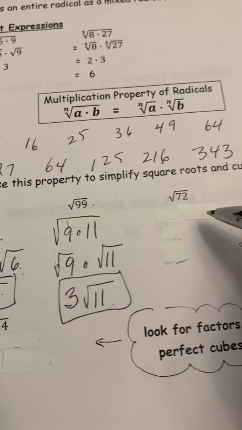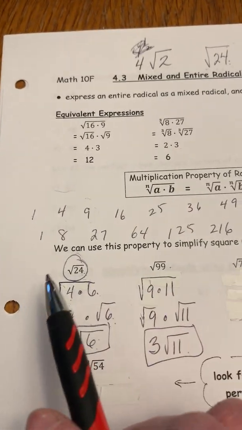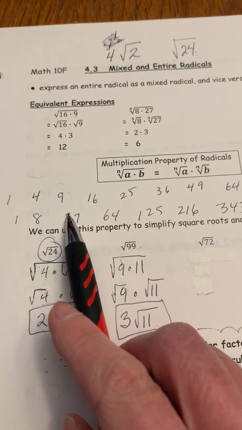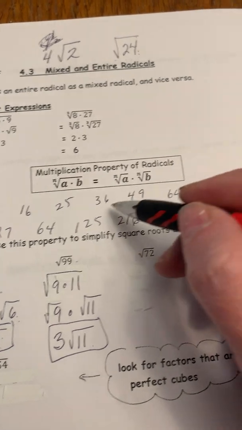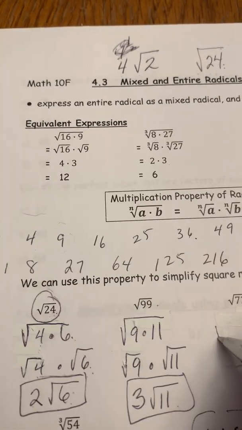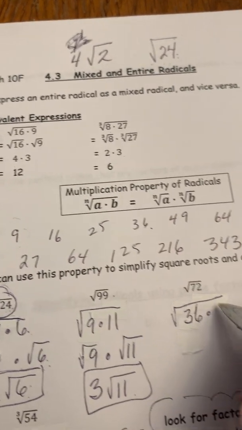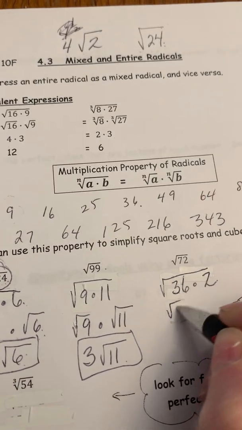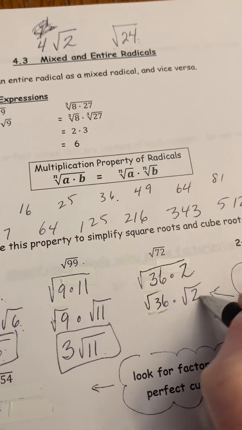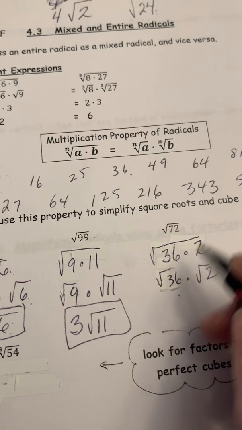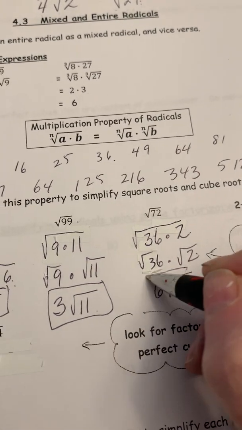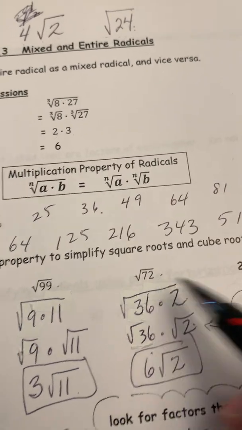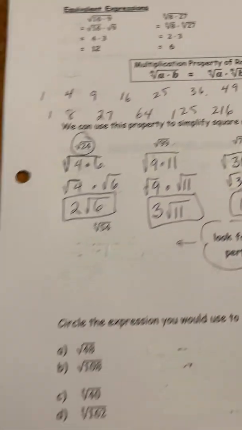Now we can move on to 72. Okay, now 72, 9 goes in there, but is it the biggest one? That's what I don't like about this, you always have to make sure that you pick out the biggest one. And indeed, the biggest one is 36, because 36 will go into 72 2 times. Square root of 36 times the square root of 2. I know what the square root of 36 is. It's 6. And I'm left over with root 2. So now we've gone from an entire radical to a mixed radical.